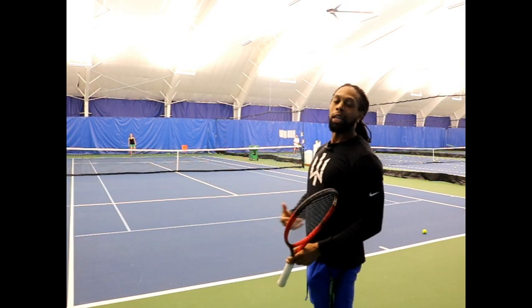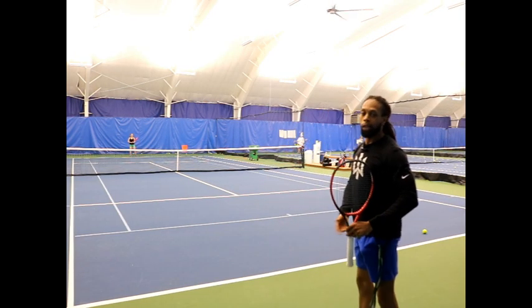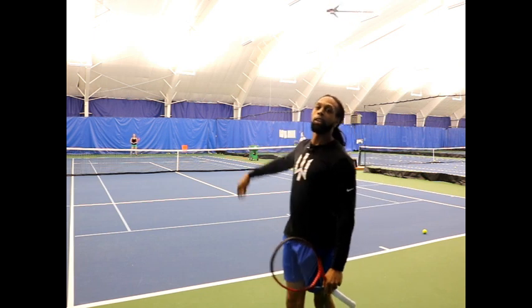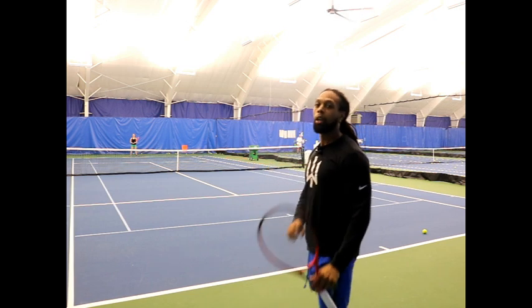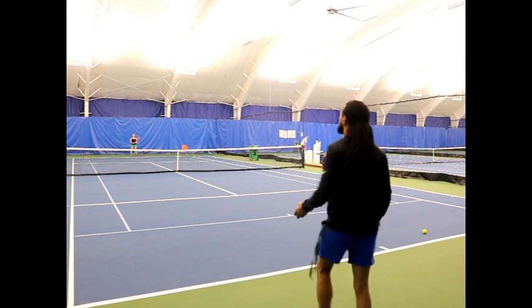So enough ball machine and explaining. This is how it would look in practical application. I have Emily on the far end. You guys already know how good she is. She has no idea what the exercise is that we're doing. All I said was I was going to hit most of my balls to her backhand side. So look at how we play it out.